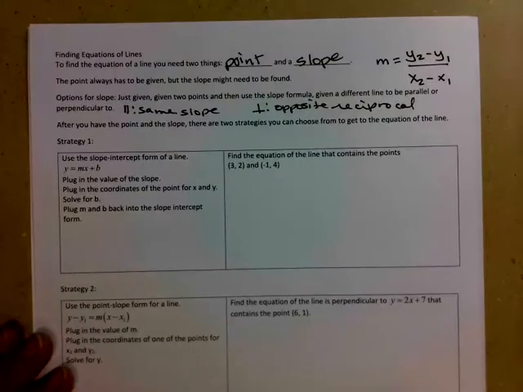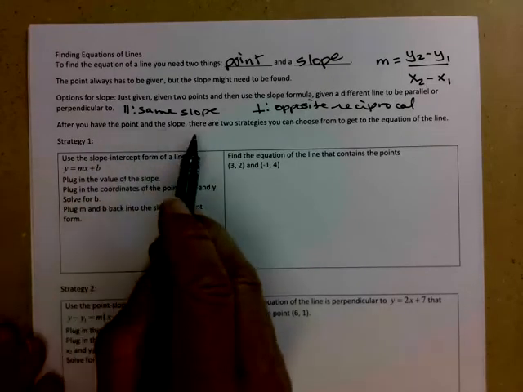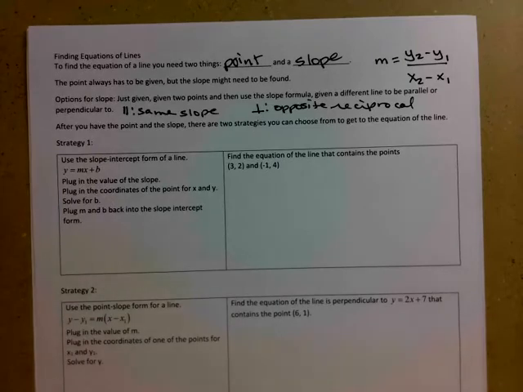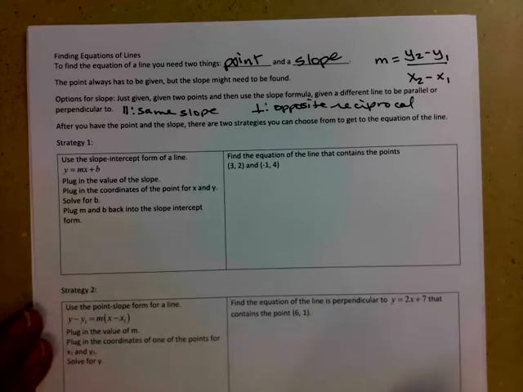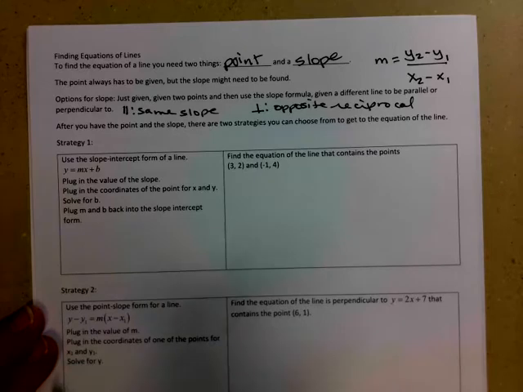Okay, so here we go. After you have the point and the slope, there are two different strategies you can choose from to get the equation of the line you're looking for. We're going to go through both, and then you can just choose one that you like best. I'll just suggest that you give them both an equal shot first, and then commit if you want to.